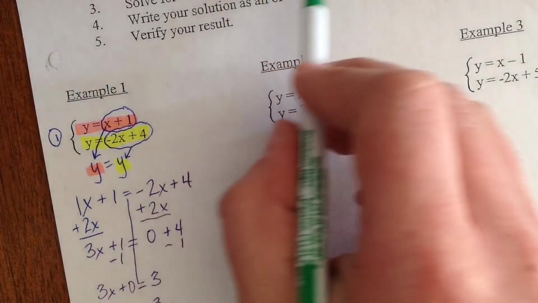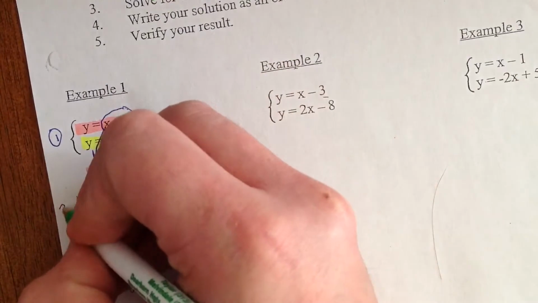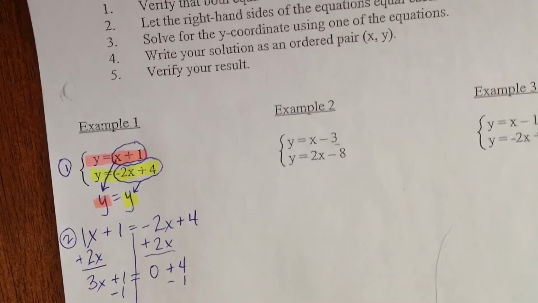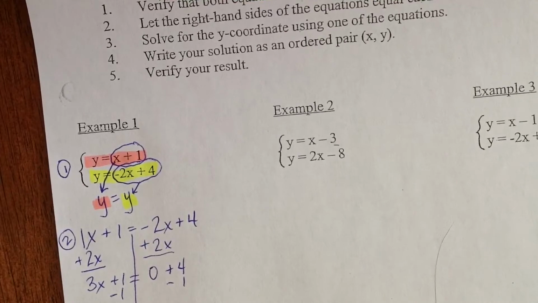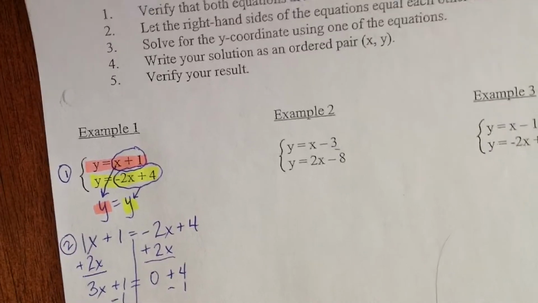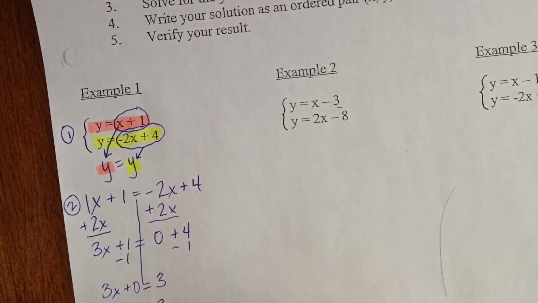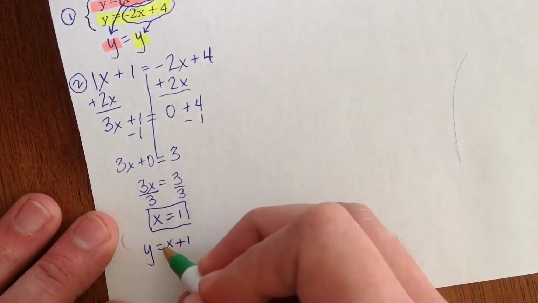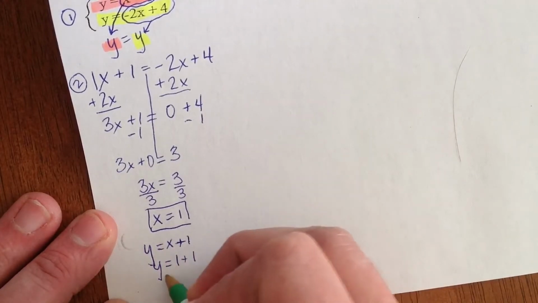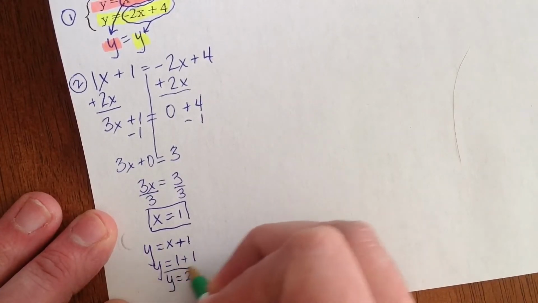So I let the right-hand sides of the equations equal each other and I solve for x. That was step number 2. Step number 3 says I solve for the y-coordinate using one of the equations. Now, I'll get the same answer for y no matter which equation I pick. I'm going to choose y equals x plus 1. Now I substitute 1 in for my x, and I get y equals 1 plus 1, y equals 2.